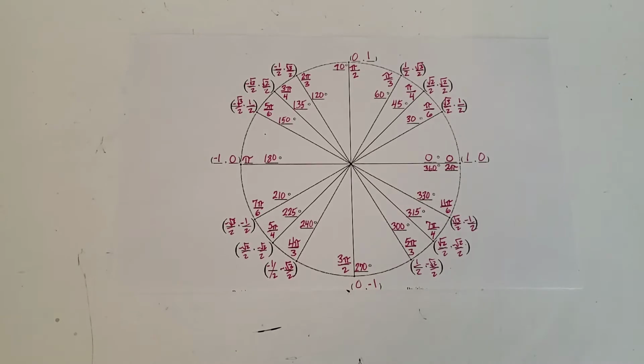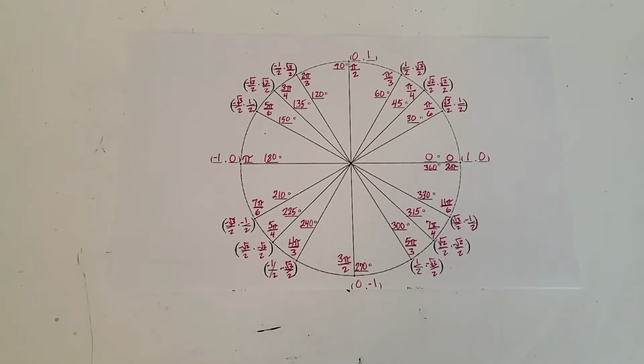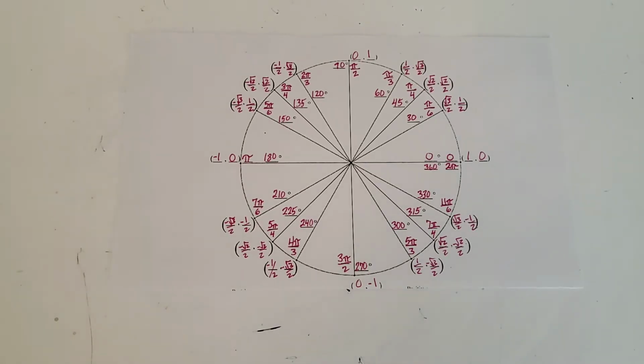Today, our goal is to be able to go back and forth between radian measure and degree measure. It's important to note that both radians and degrees refer to central angles. We have it pounded into our head in geometry that angles are measured in degrees, but that's not the only way that they're measured.